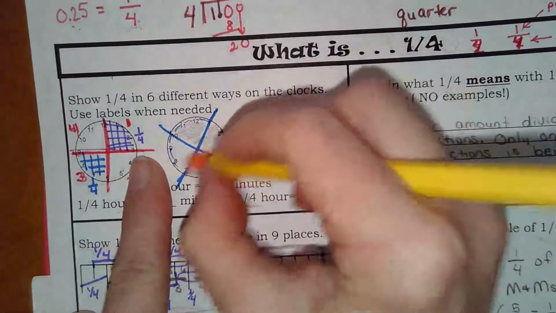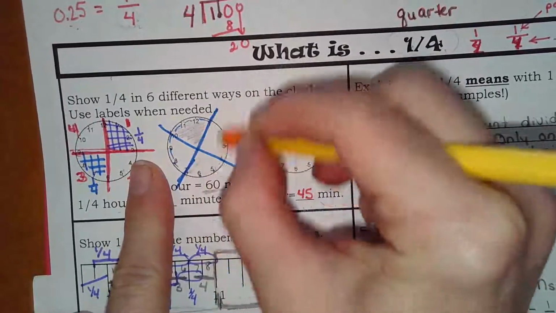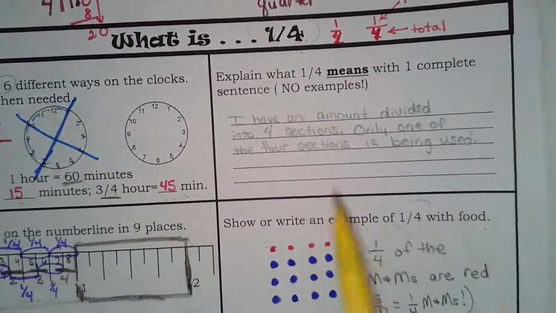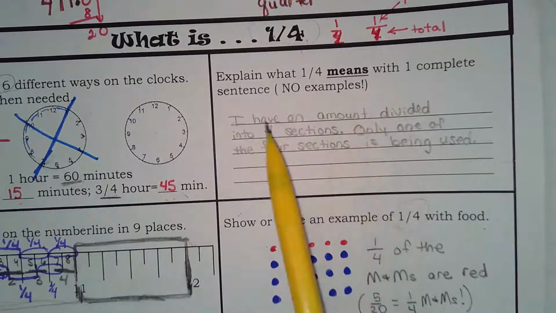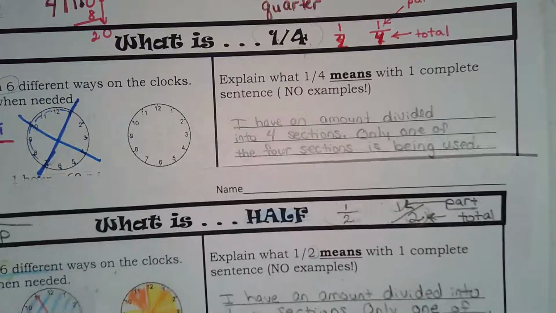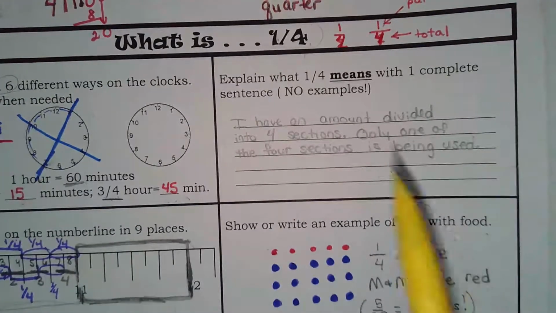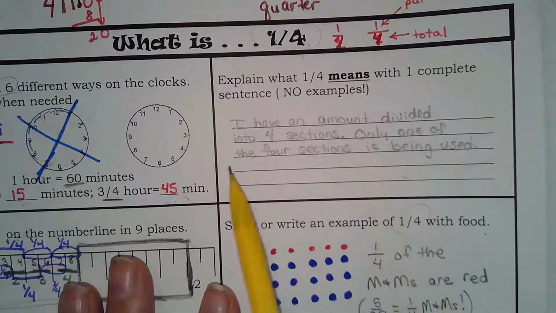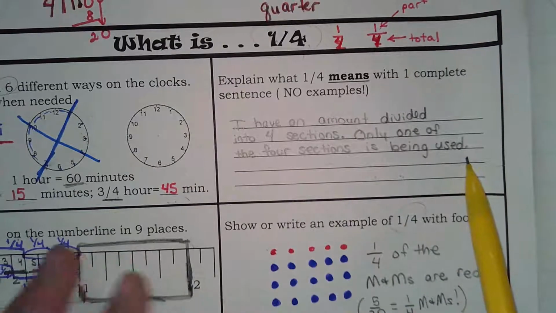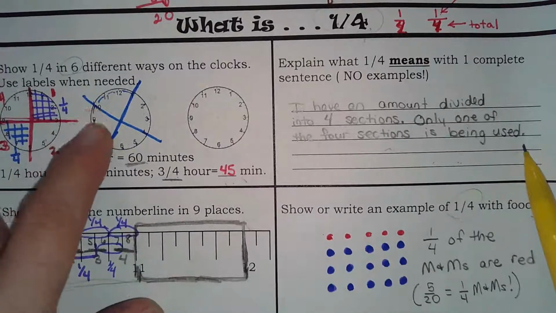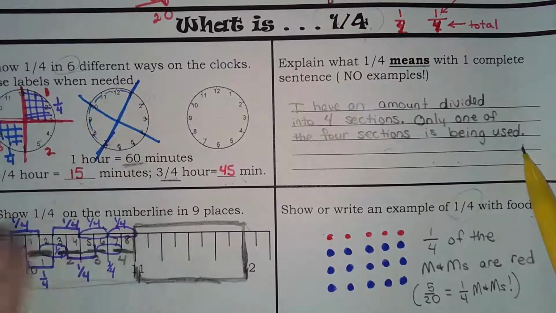You definitely shouldn't have 3/4 shaded in on a clock. You were only asked to show 1/4. But you should have that 6 times. What does 1/4 mean? Well, if I follow the pattern that I used to explain what 1/2 meant, I have an amount divided into 4 sections, 2, 3, 4. Only one of 4 sections is being used. So this shows one of the 4 pieces. This would show one of 4 sections.